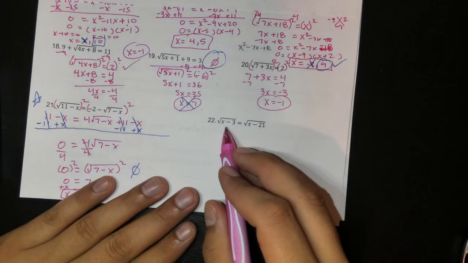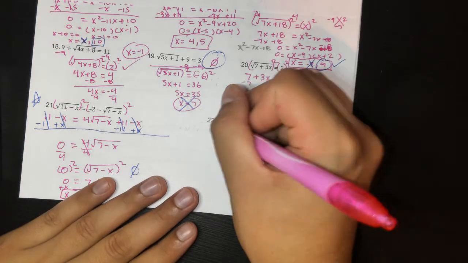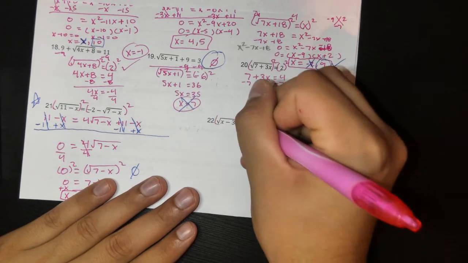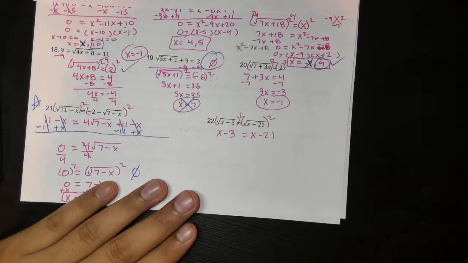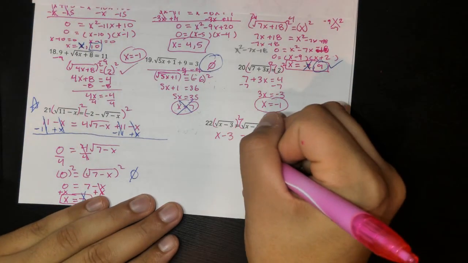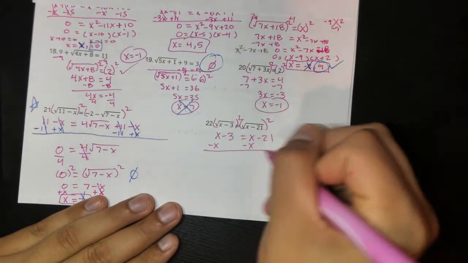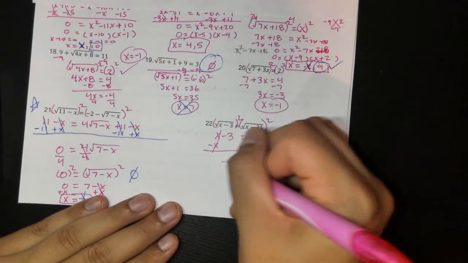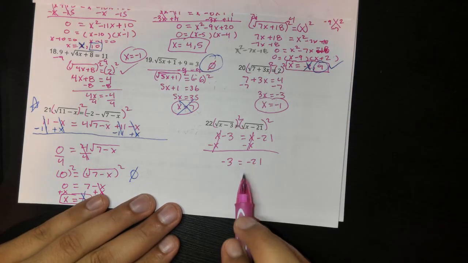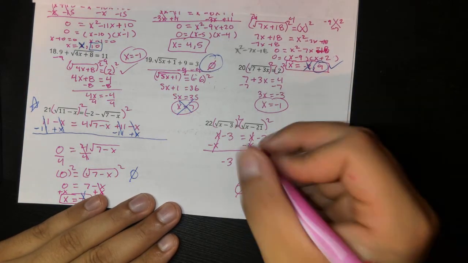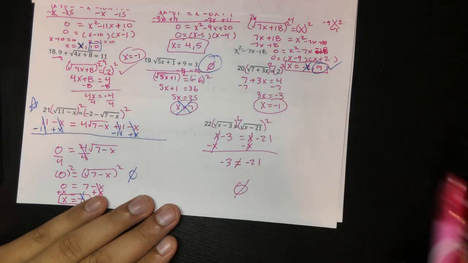Alright, then on 22, you have your 2 square roots on each side, so that's good. So go ahead and square both sides. We get x minus 3 equals x minus 21. If I subtract x from both sides, your x's go to 0. We get negative 3 equals negative 21. That is a false statement, so no solution. Negative 3 does not equal negative 21.